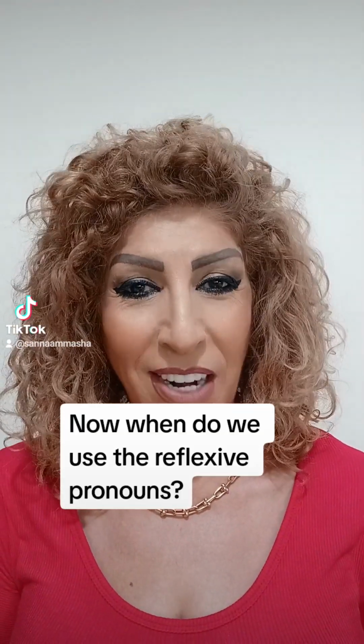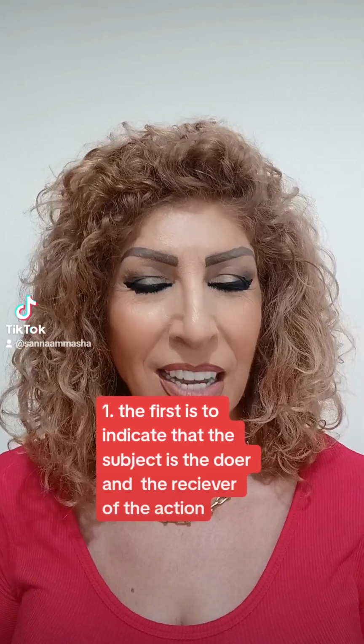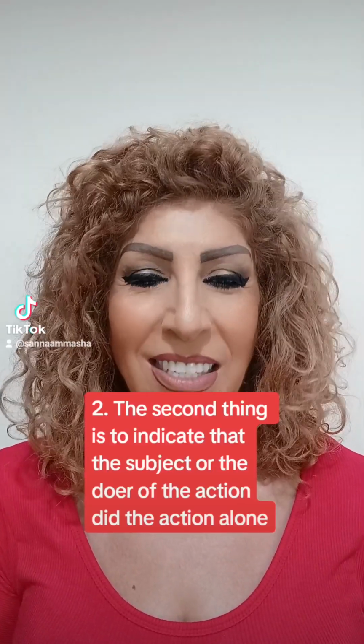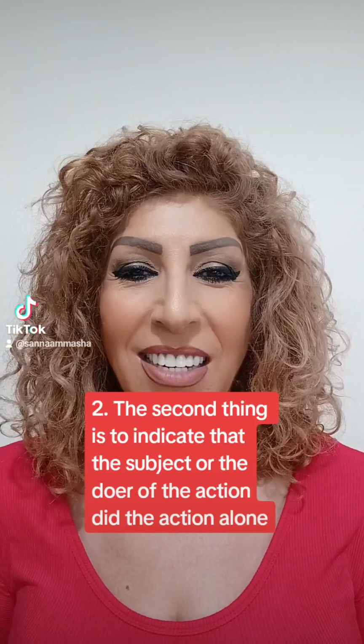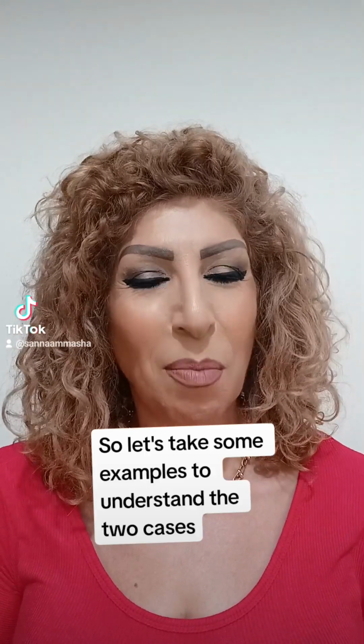Alright guys, now when do we use the reflexive pronouns? In fact, we use them to indicate two things. Number one is to indicate that the subject is the doer and the receiver of the action. The second thing is to indicate that the subject or the doer of the action did the action alone. All right, so let's take some examples to understand the two cases.